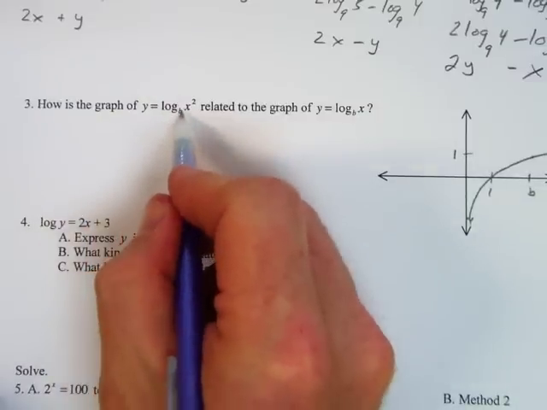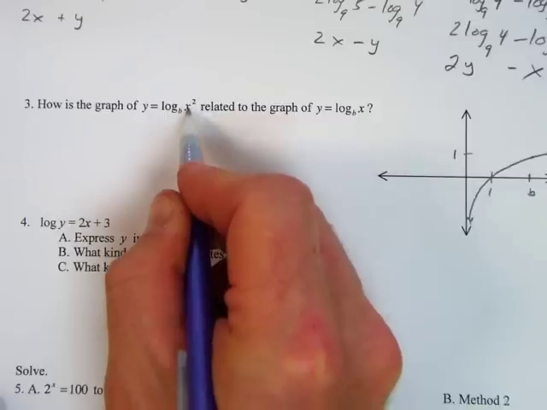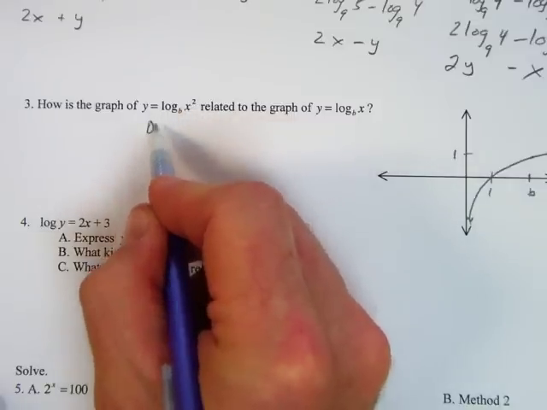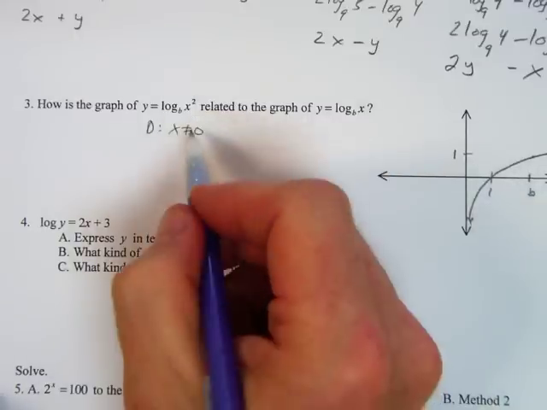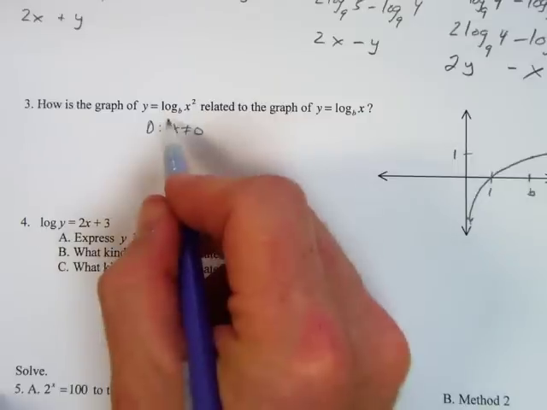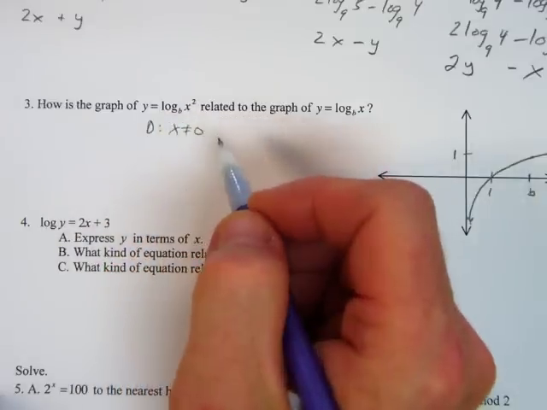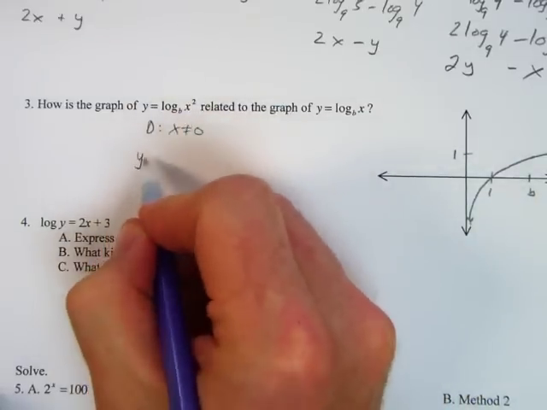And if I graph this thing, the way this is currently written, this has a domain of x cannot equal 0. So we can include negative numbers because when you square it, you get a positive number. There is some things that are going on here that are not so easy.